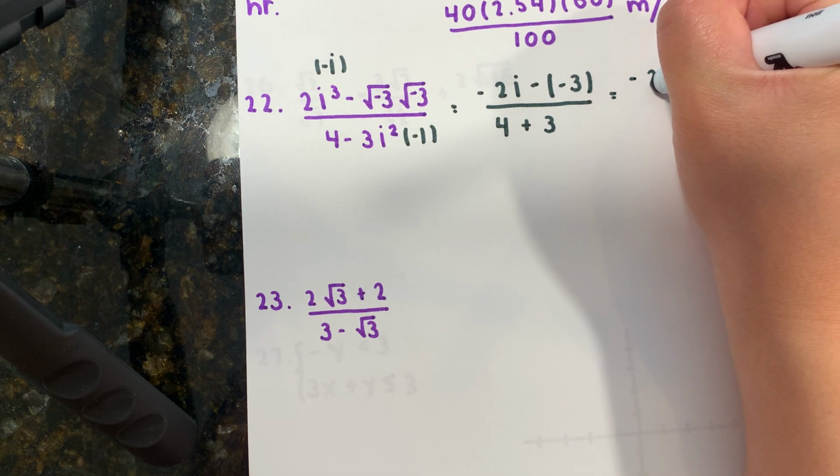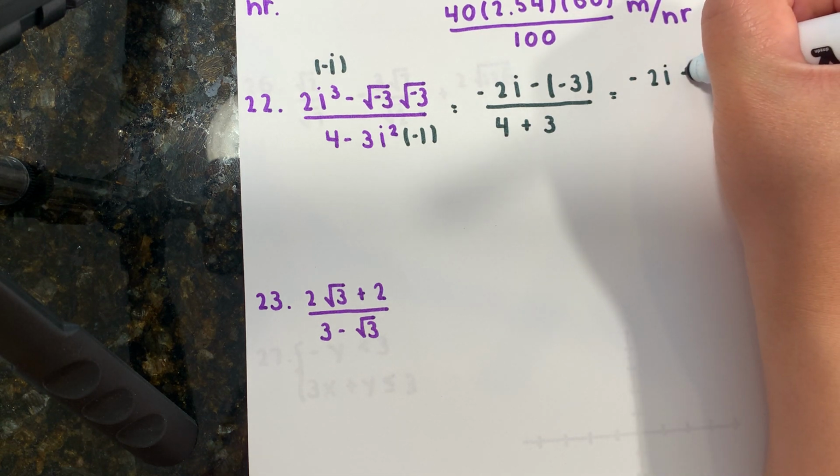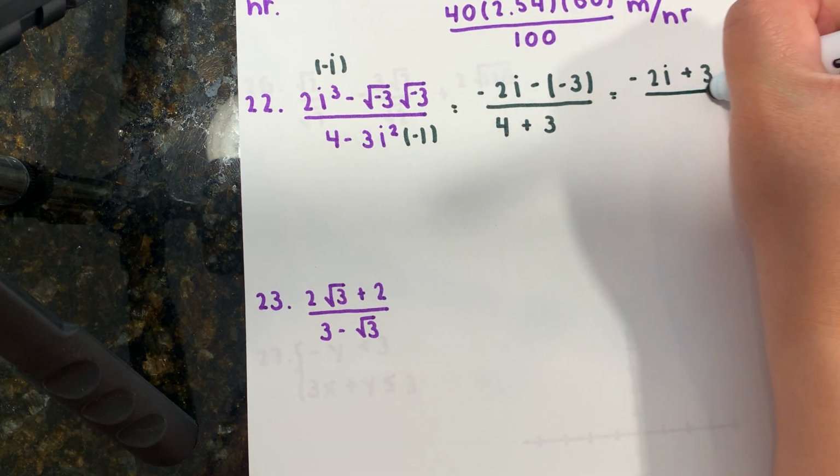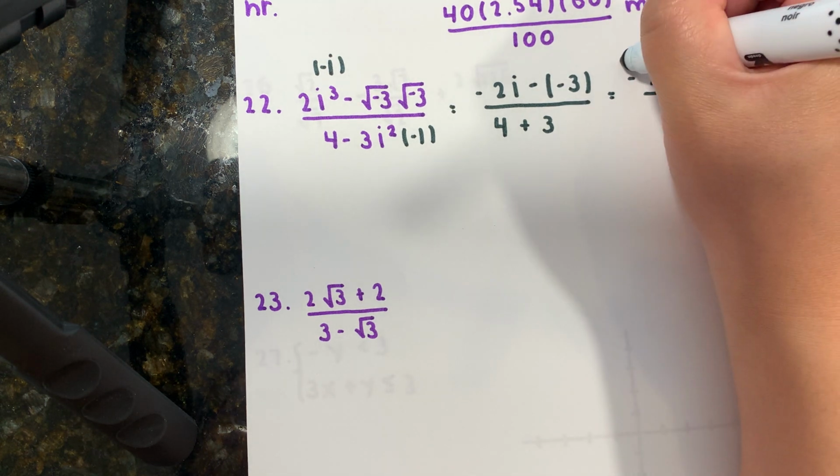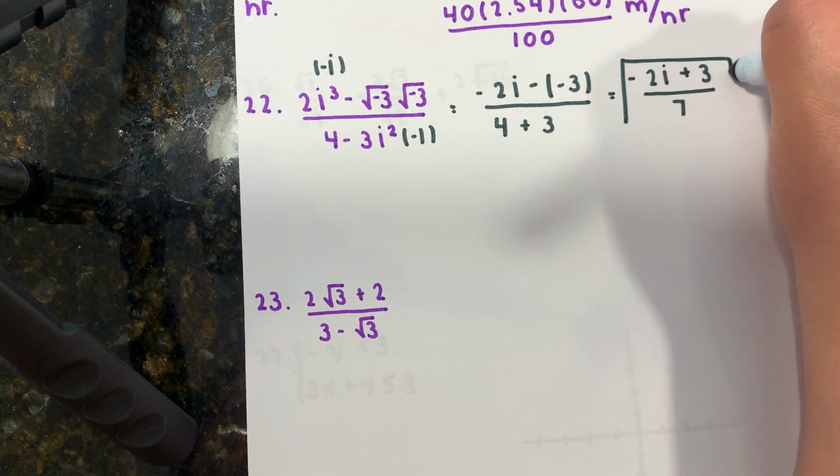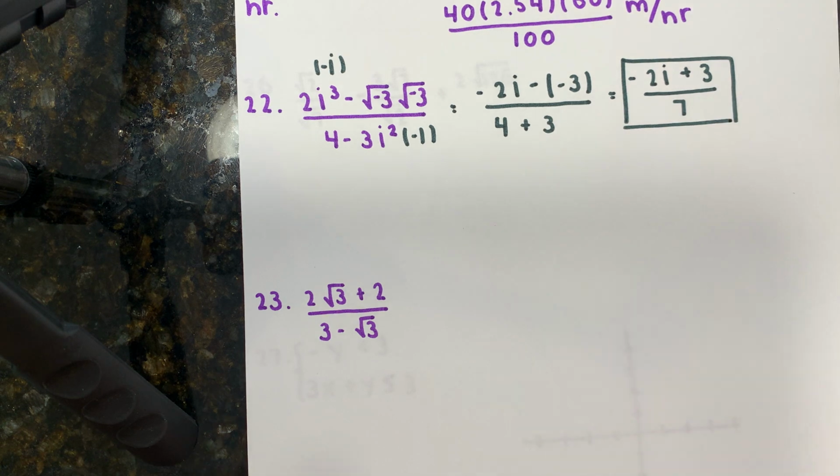So you have negative 2i plus 3 over 7. And that should conclude number 22. I just want to confirm that I did not mess up anything on that one, because that answer seems a little bit too simple. But then we're going to move on.